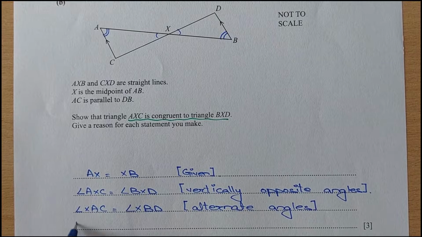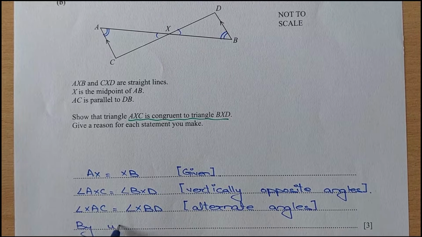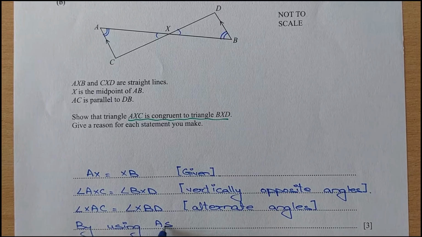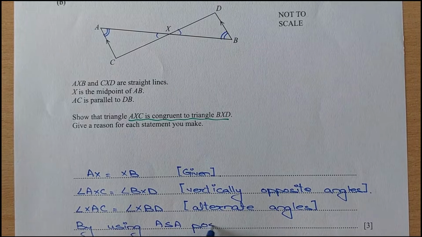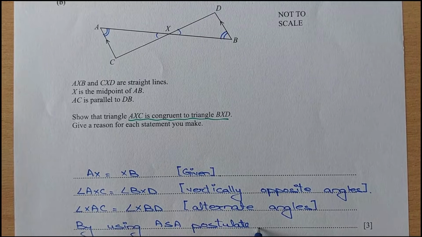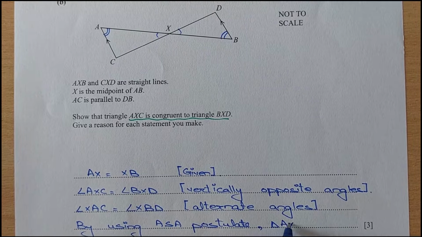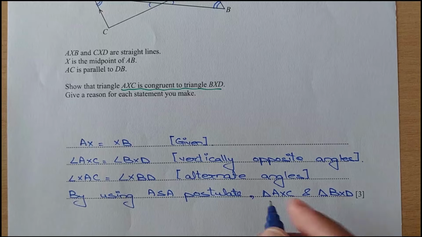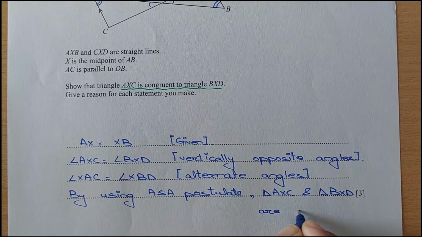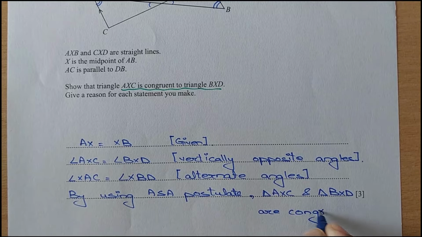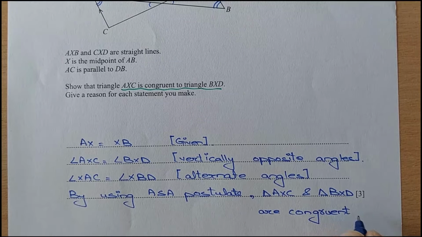So by using the angle side angle postulate, triangle AXC and triangle BXD are congruent.